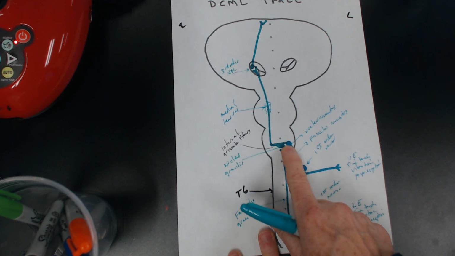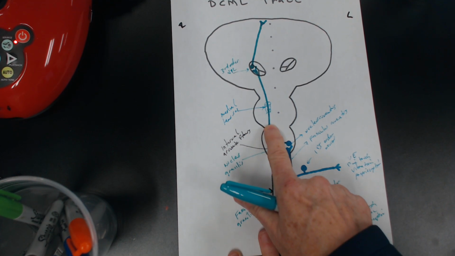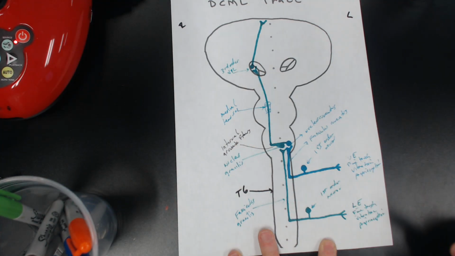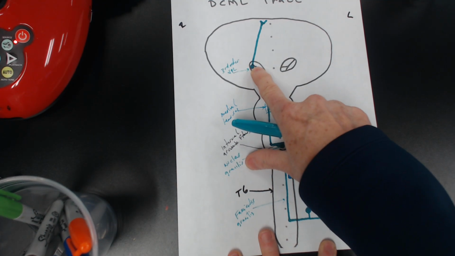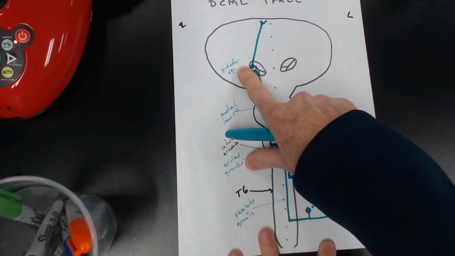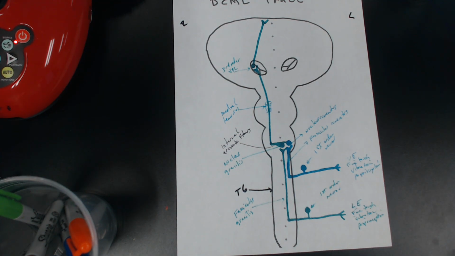Axons from these second order neurons then decussate, called internal arcuate fibers, and then travel up through this tract known as the medial lemniscus. Medial lemniscus synapses in the area of the VPL of the thalamus with the third order neuron that sends out axons to the somatosensory cortex. And that's how the information gets there.